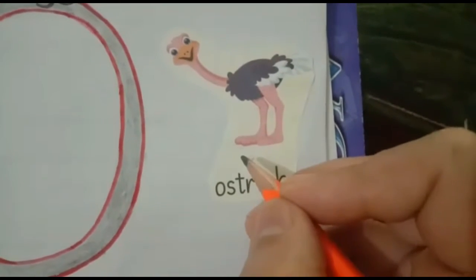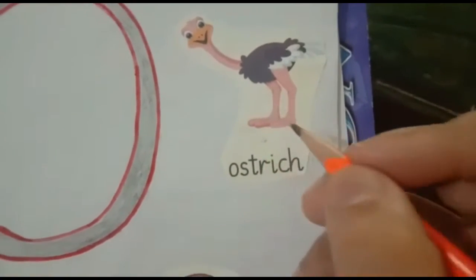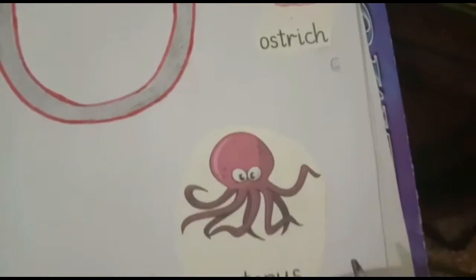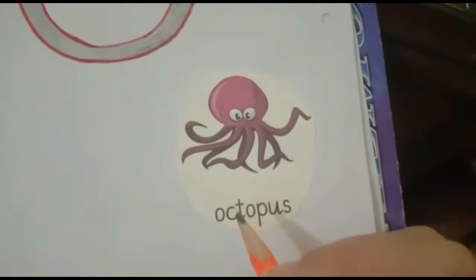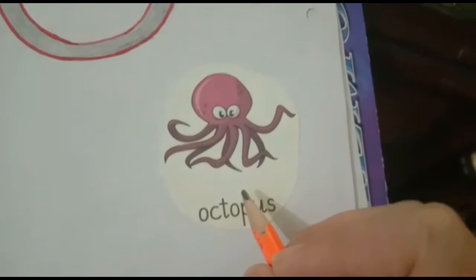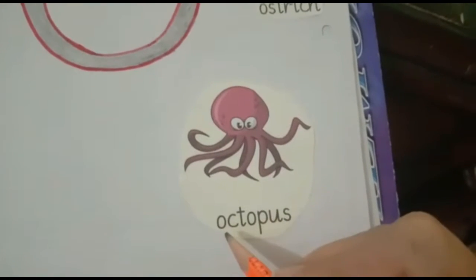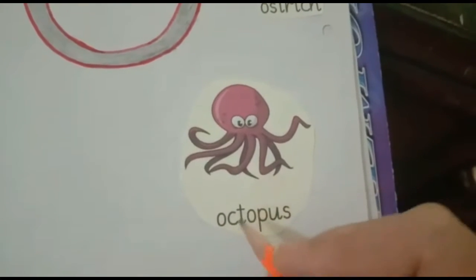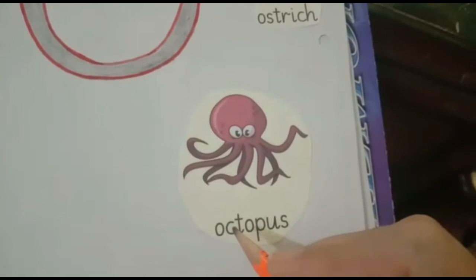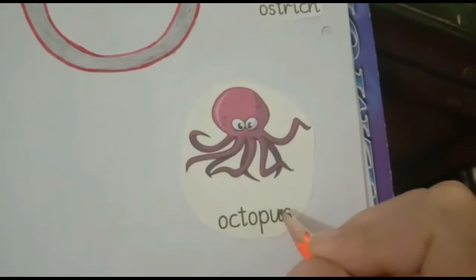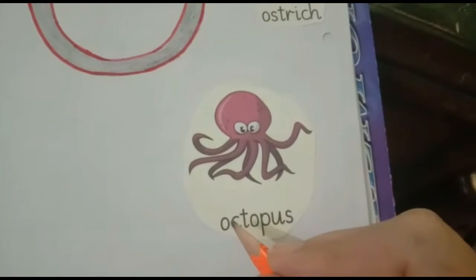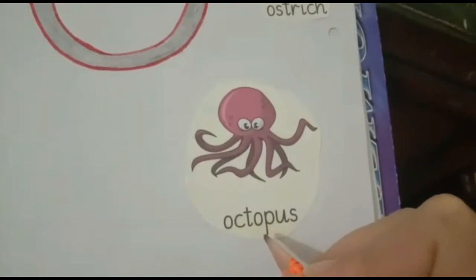Okay, now next is, yes, this is an octopus. So, O is the first letter in octopus. O, A, octopus.